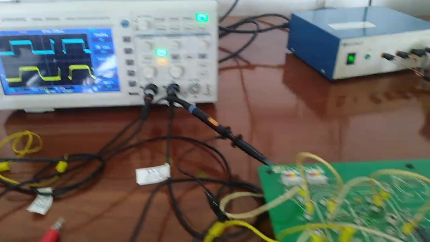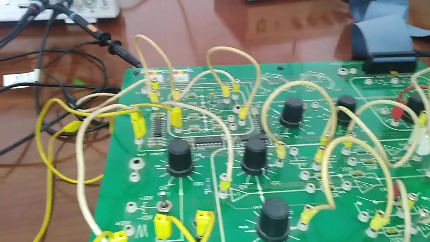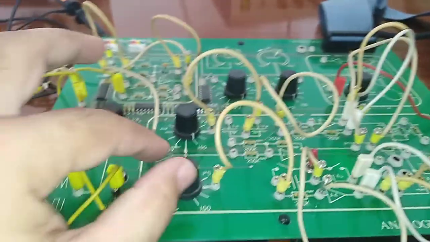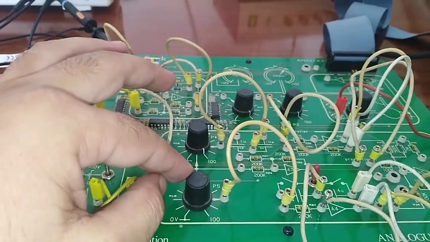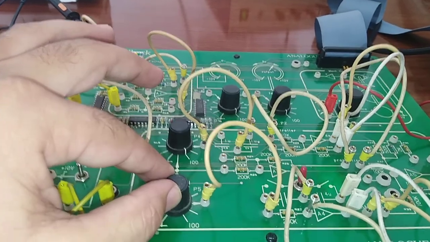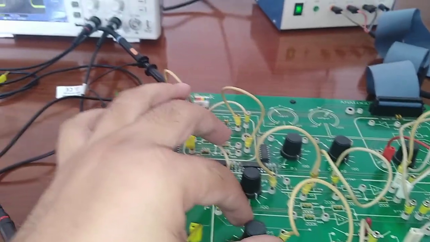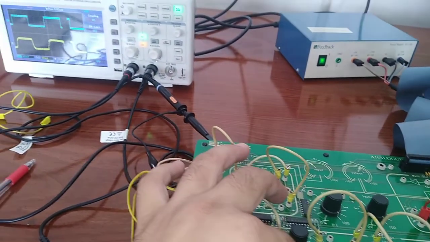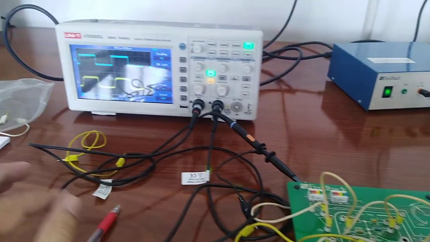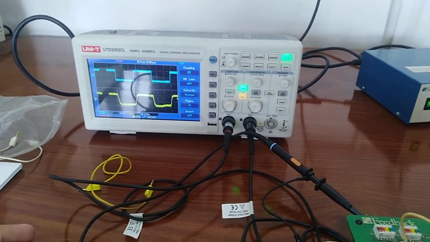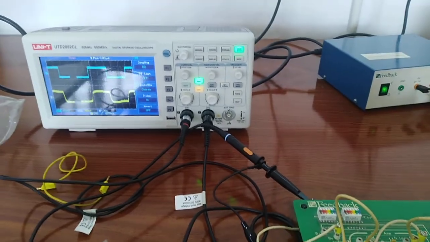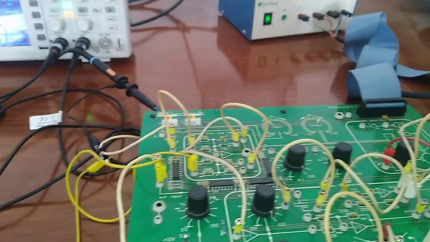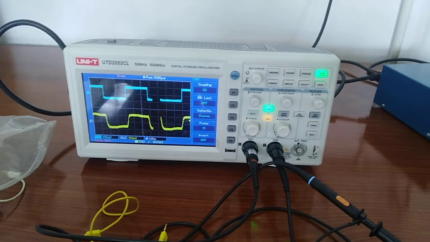Now further, if there is any steady state error, I can use the integrator KI, potentiometer P5. By just changing the value of the KI, we may have the steady state error eliminated. And we have to tune the PID controller so that the response is the best response.